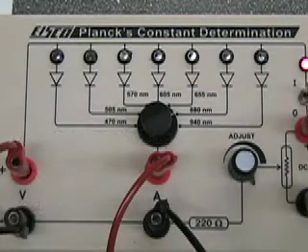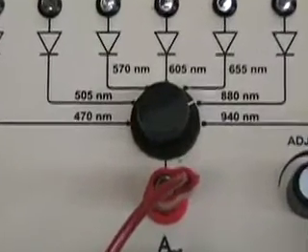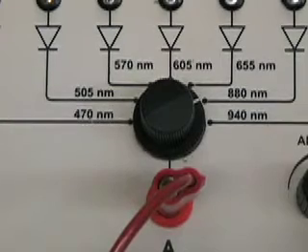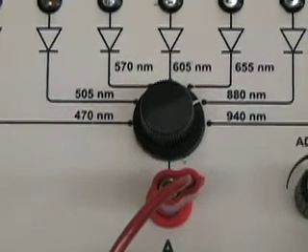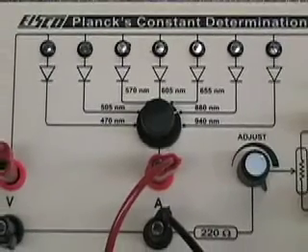Now these last two LEDs are in the infrared region. This one here has a wavelength of 880 nanometers. And again, we adjust the voltage.